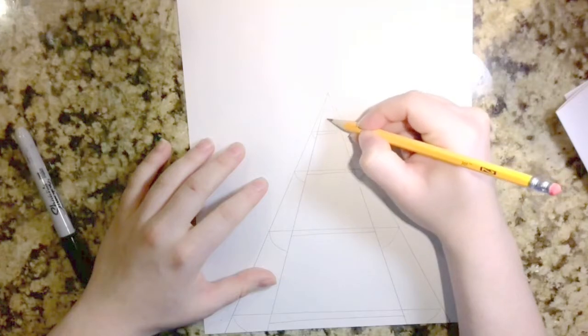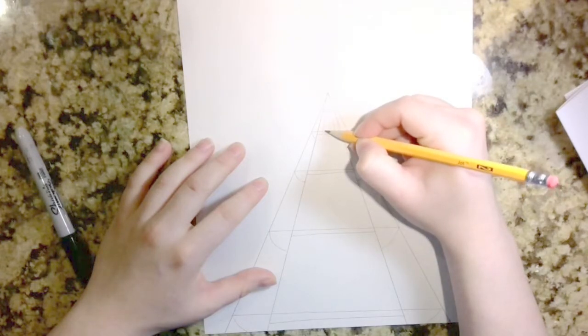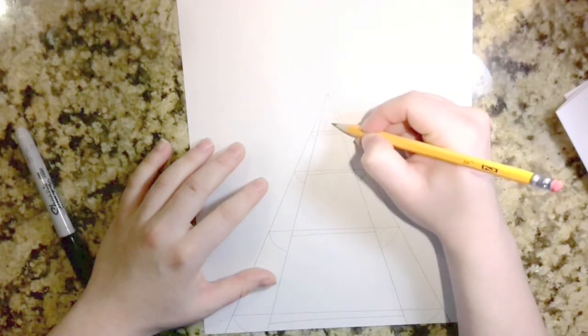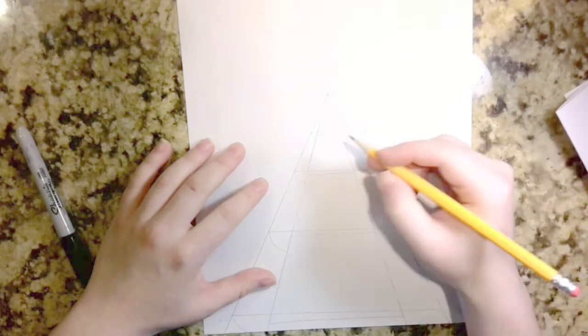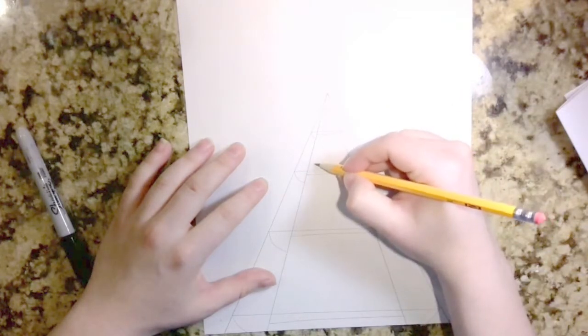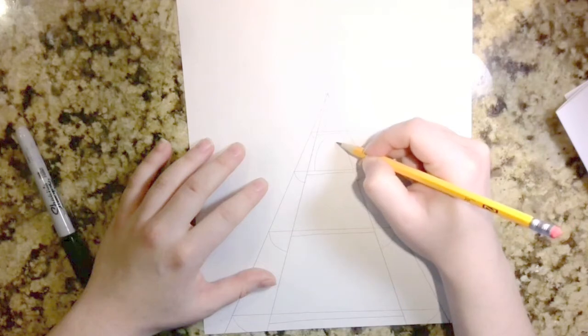In each square of the building, you could add a window. I'm going to use an arc window design, but you could choose any shape you would like for your windows. Remember, the windows get bigger as they get closer to you, so try to fill the space as much as you can.